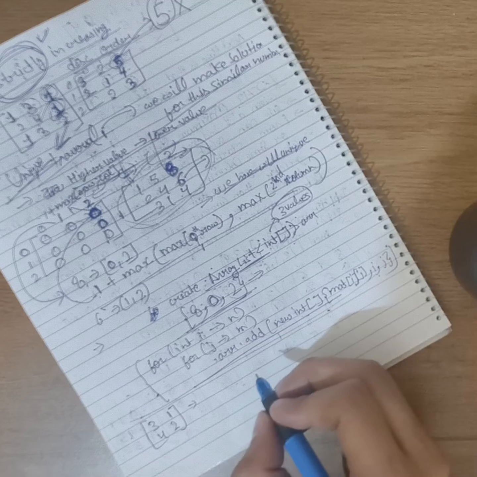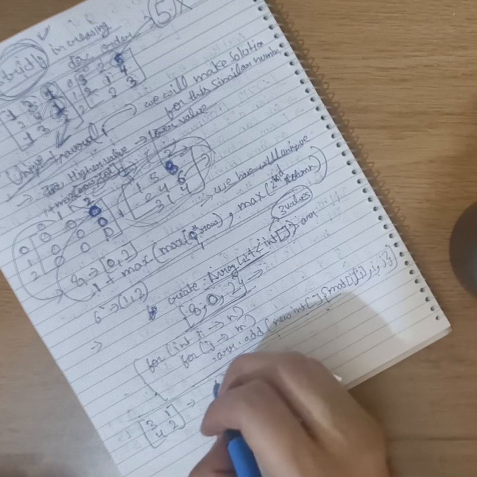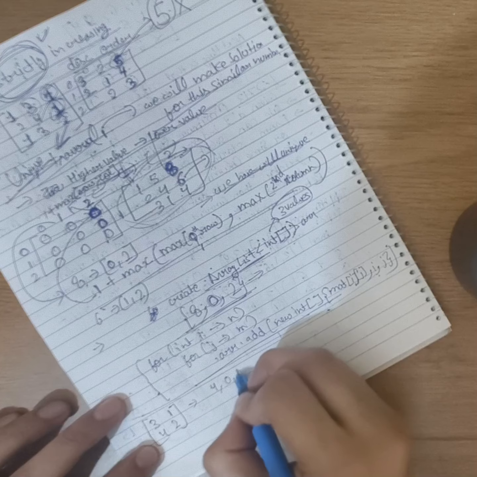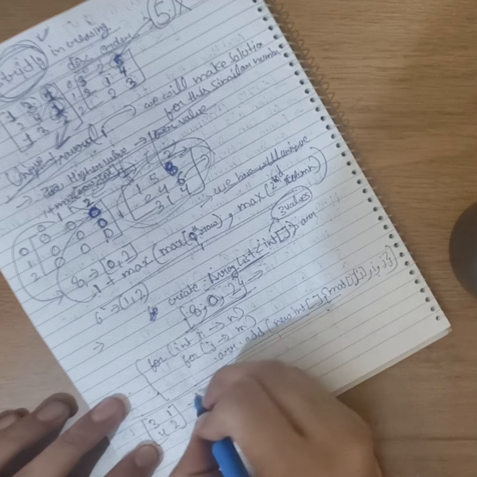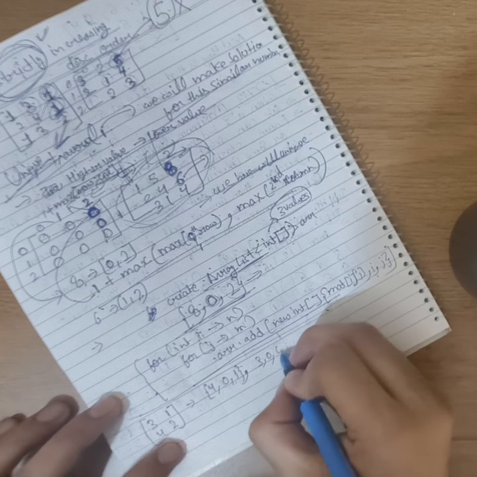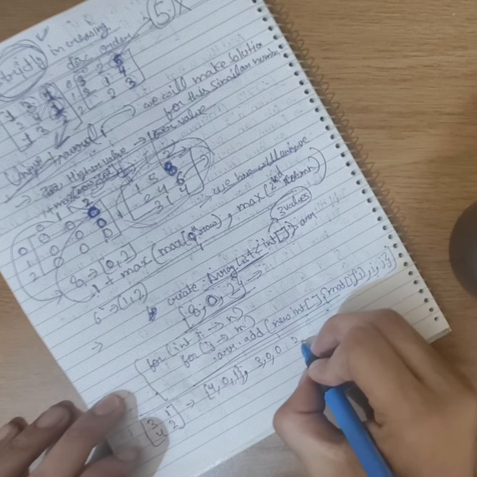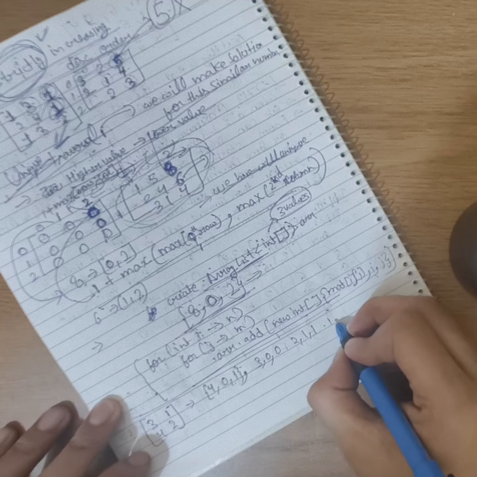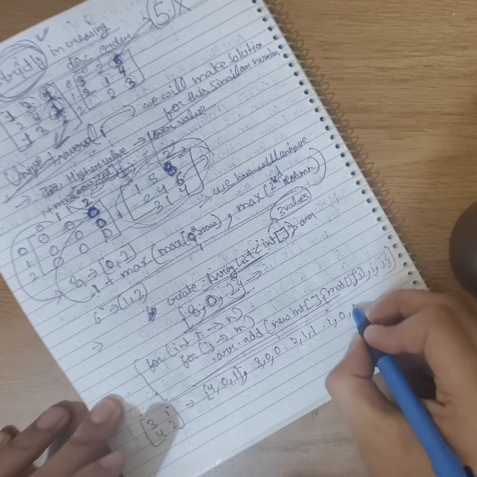For it, it will look something like 4 comma 0 comma 1, and then 3 comma 0 comma 0, and then 2 comma 1 comma 1, and then 1 comma 0 comma 1.